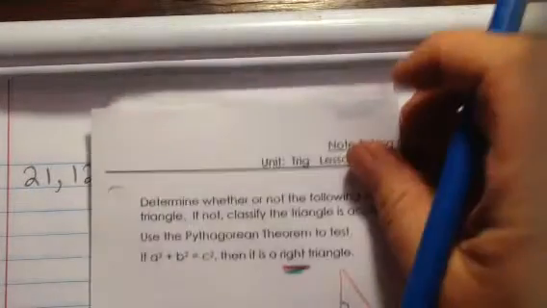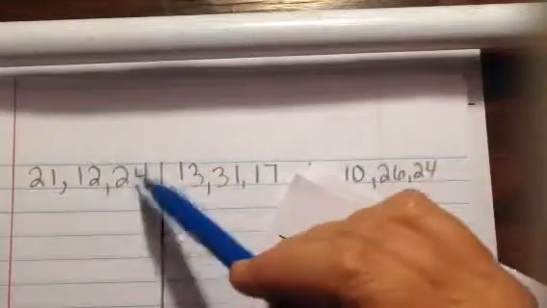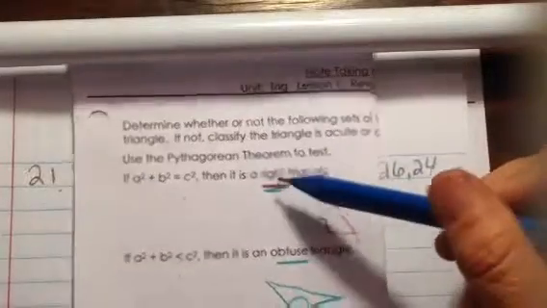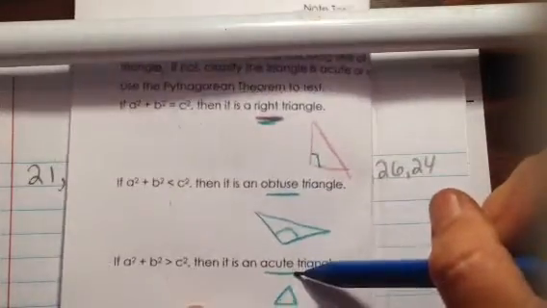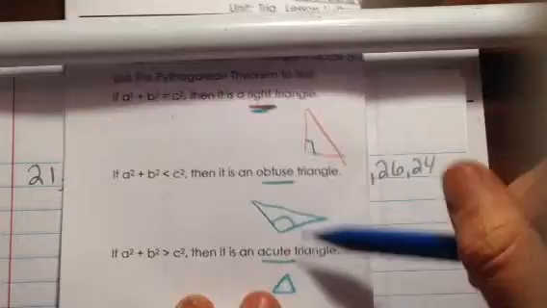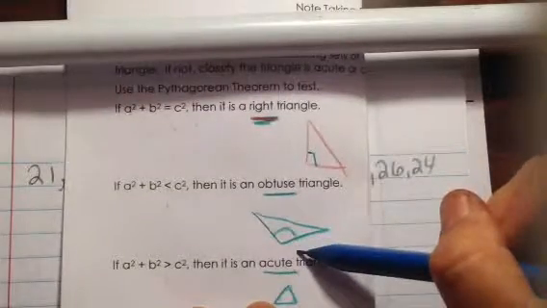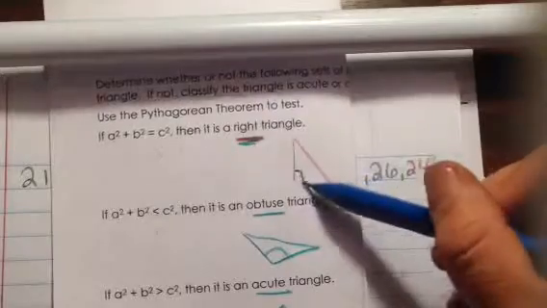Trig Lesson 1C. This lesson we are trying to determine, given three numbers, if we have a right triangle, an obtuse triangle, or an acute triangle. An acute has all acute angles, an obtuse has one obtuse angle, and a right triangle has one right angle.